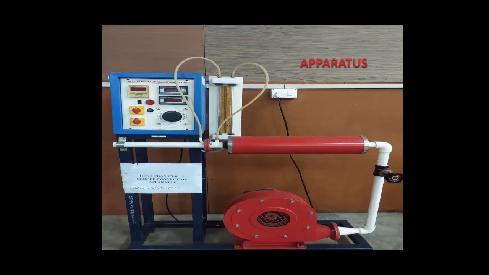The apparatus which we will be using to perform this experiment is shown here. At the left you can see the control panel. At the right bottom you can see the blower, red in color, which we will be using to blow air over the test surface, which you can see at the right on top of the blower, that cylindrical enclosure. Inside that cylindrical enclosure the test surface is fitted.